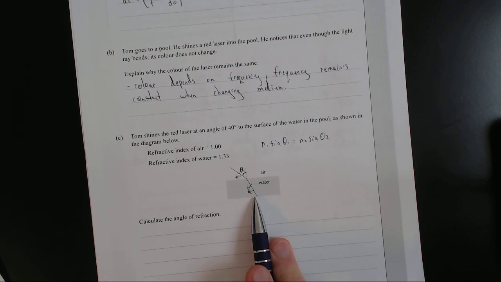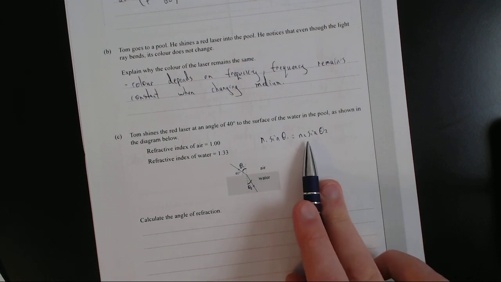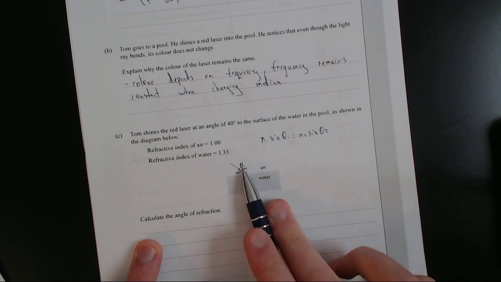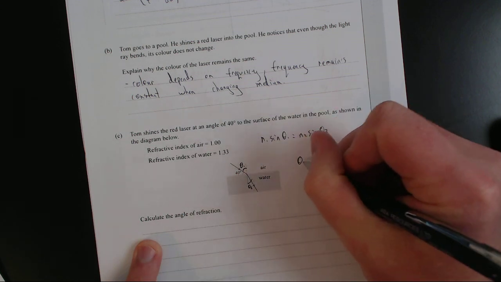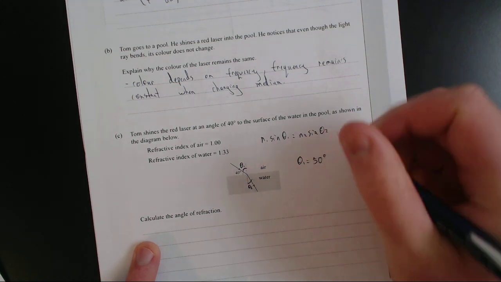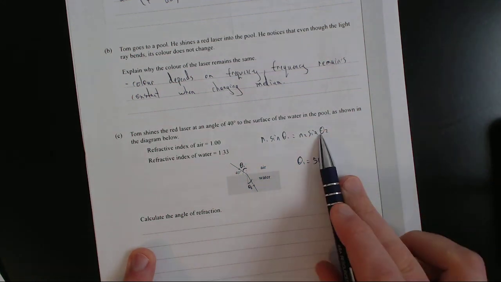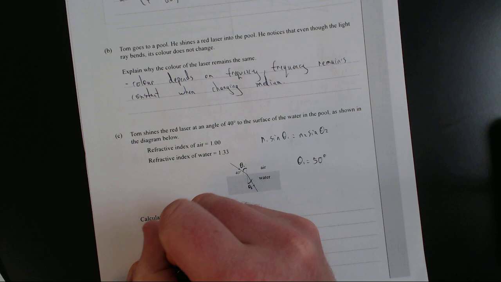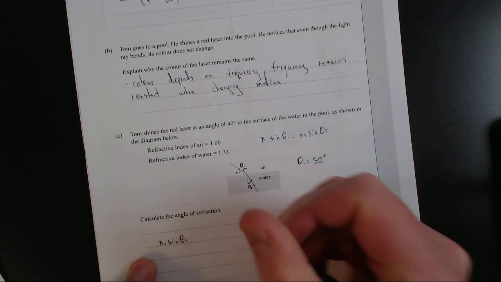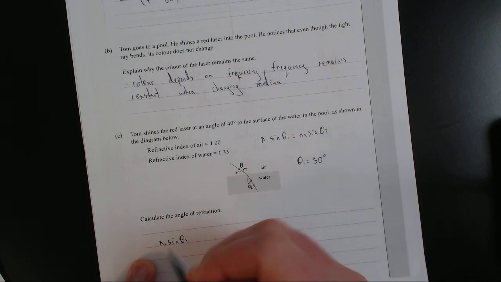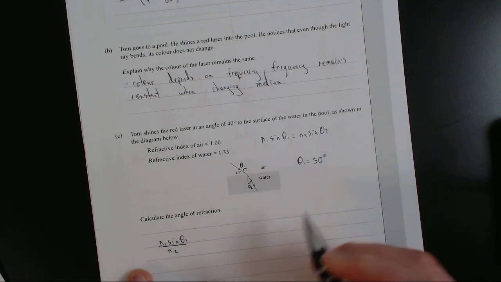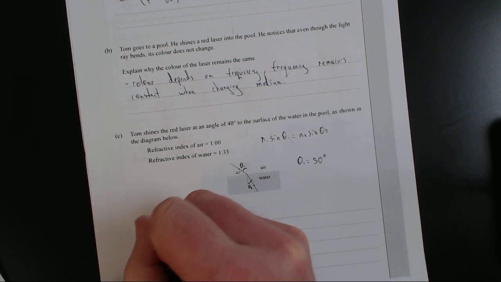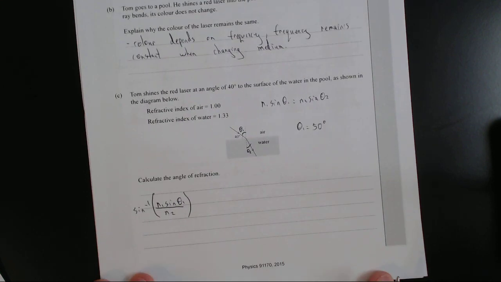Right, let's get on with the calculations. I've written my formula up there. What I'm trying to find is theta 2. I have theta 1: 90 minus 40, so theta 1 is equal to 50 degrees. I'm going to rearrange this for theta 2. So I go n1 sine theta 1, move the n2 onto this side by dividing both sides by n2, which equals sine theta 2, and then I'm going to take the sine inverse of both sides, sine inverse. Can you see that?